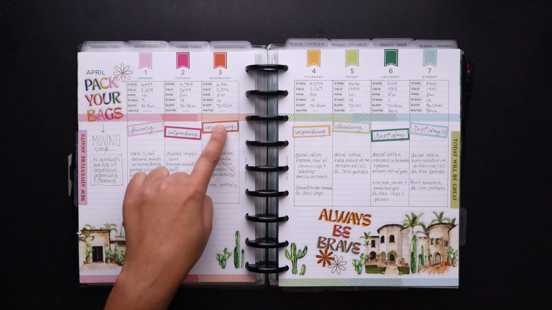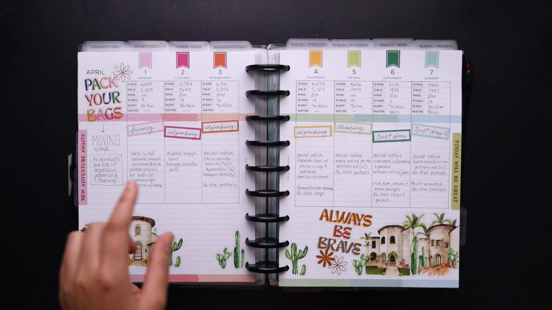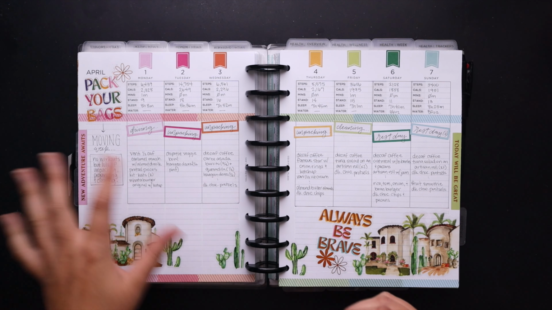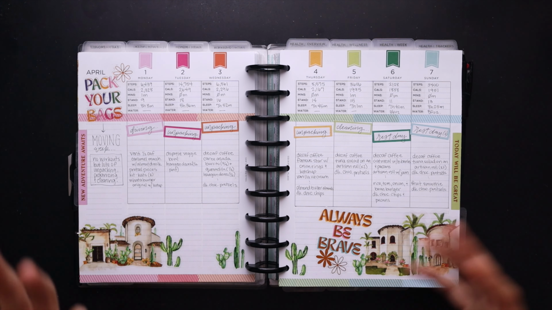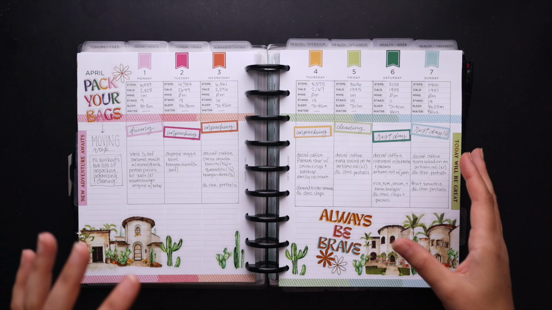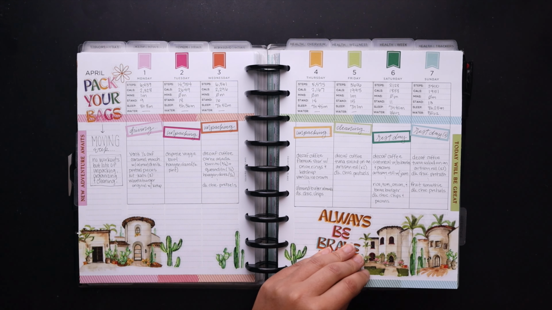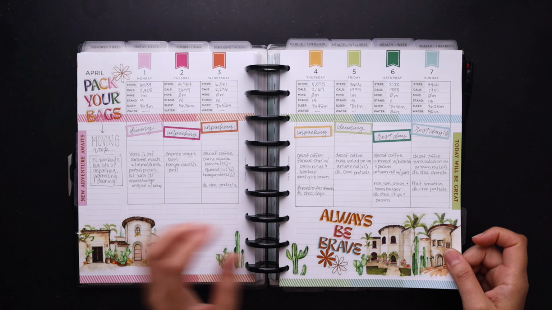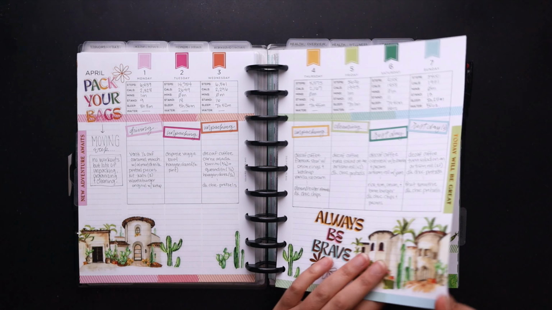But as you can see, I didn't have a lot of workouts this week because, again, it was more about unpacking, cleaning, so there's a lot of work, but not workouts. So I just did these little boxes, and again, just did the rainbow color coding. I think it actually turned out really cute.